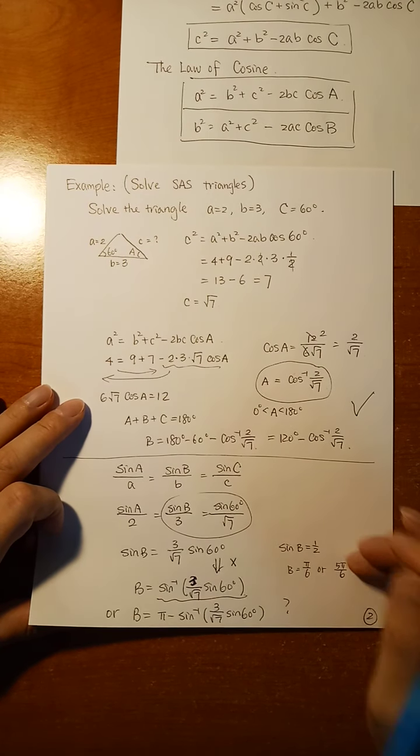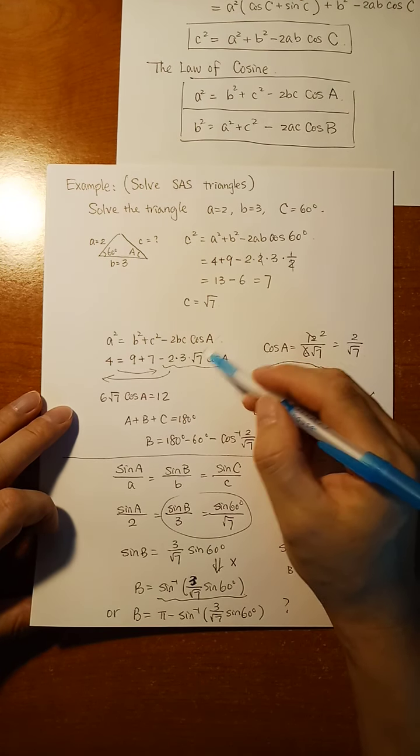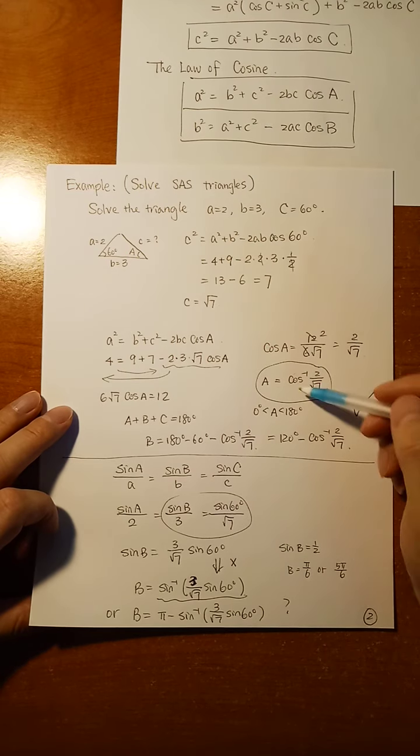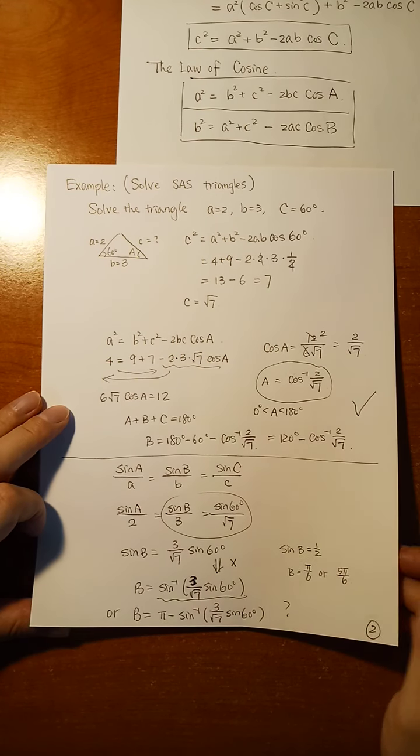This is not working. I'm trying to emphasize for the SAS problem, if you want to find the other two angles, you must use the law of cosine. Okay?